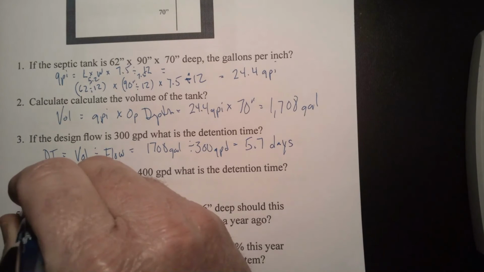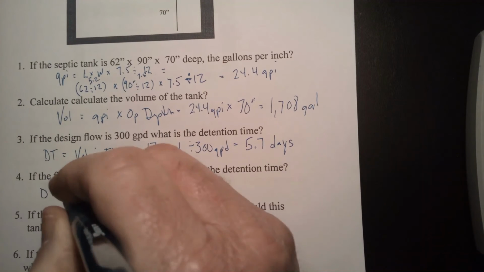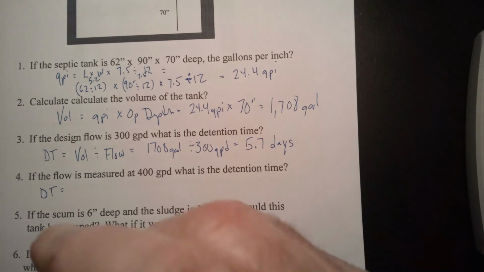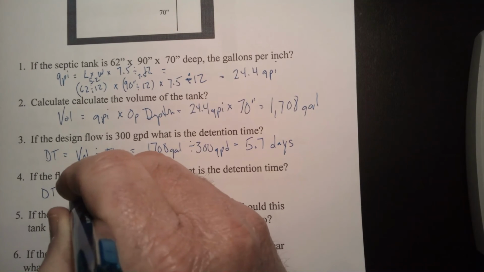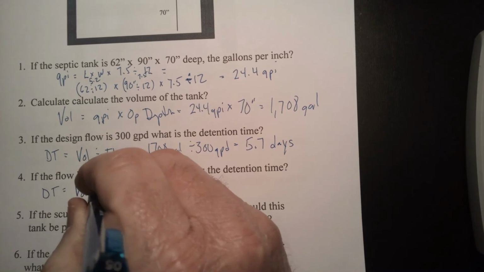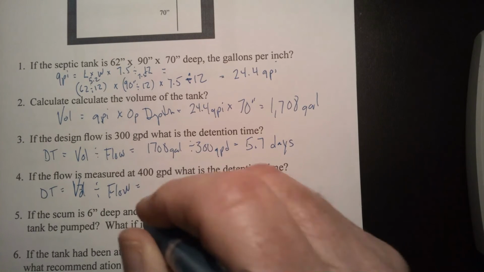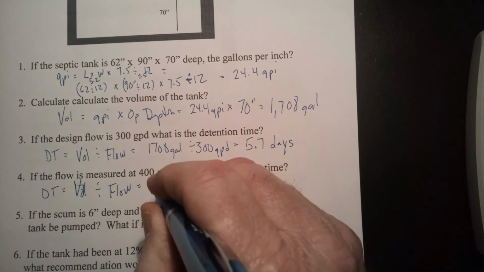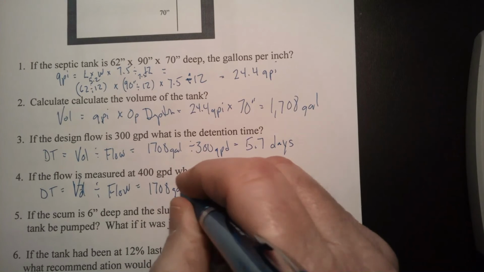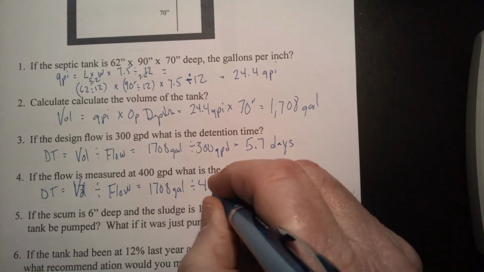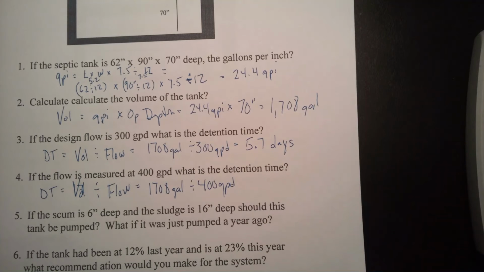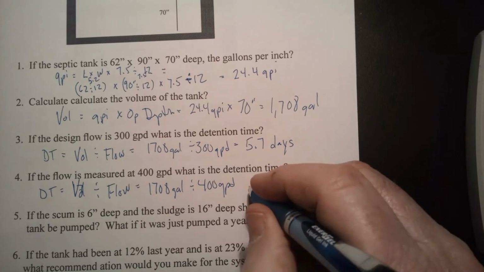If the flow was 400, that would change it to the volume divided by the flow, which would equal 1,708 divided by 400, which equals 4.3.